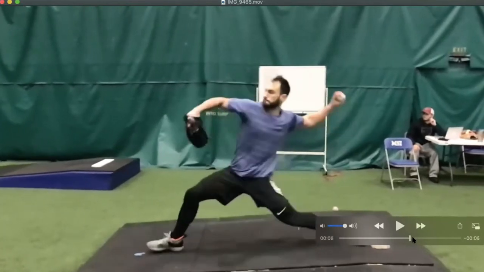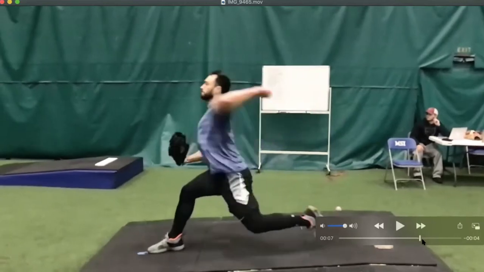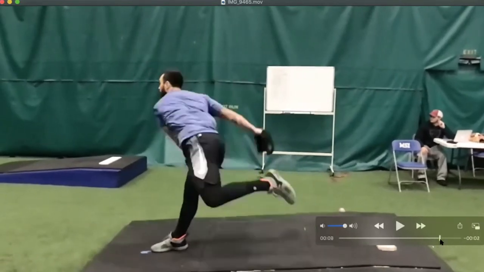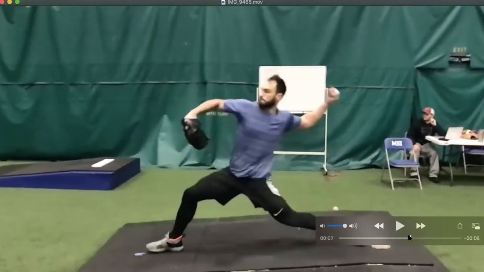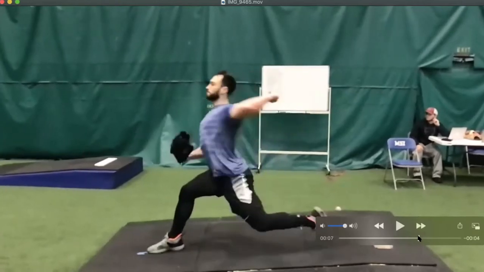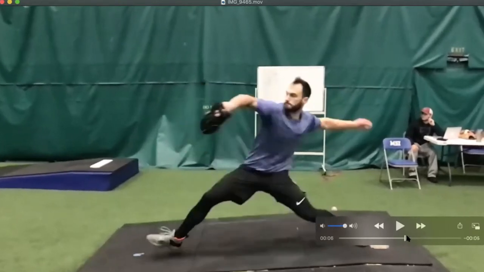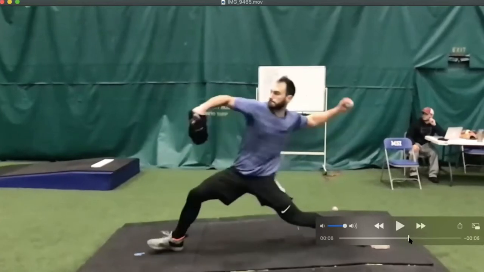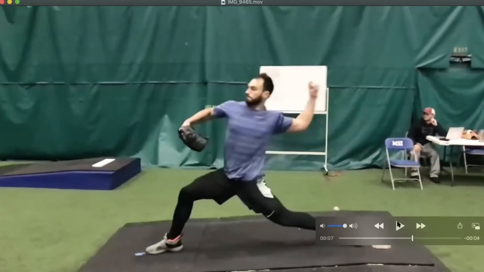And how that sort of manifests for him is he talked about sometimes he has trouble finishing his pitches or getting over that front side. That, from what we worked on over the winter, is less of a result of his front leg and more of a result of where his trunk is when he lands and when he's going to apply force.